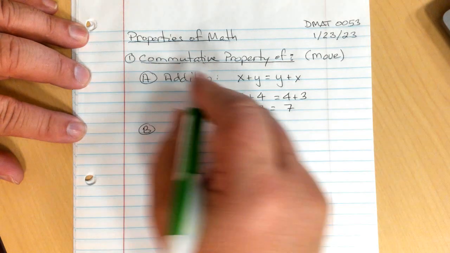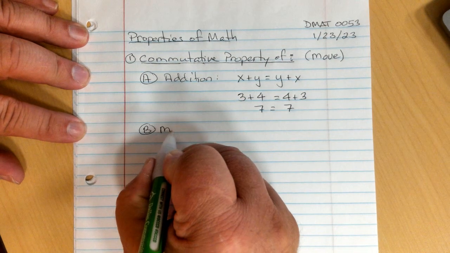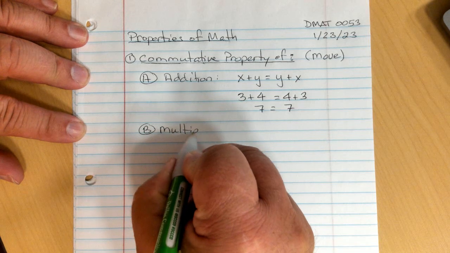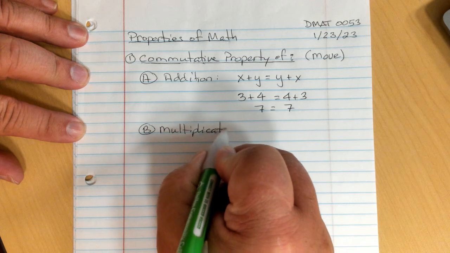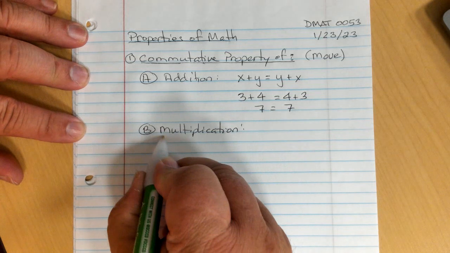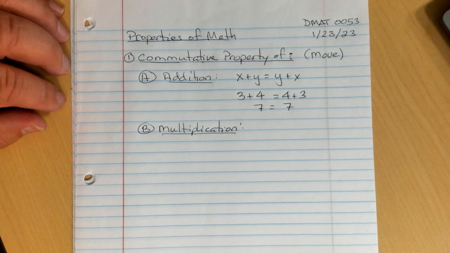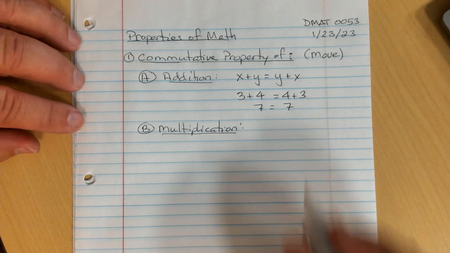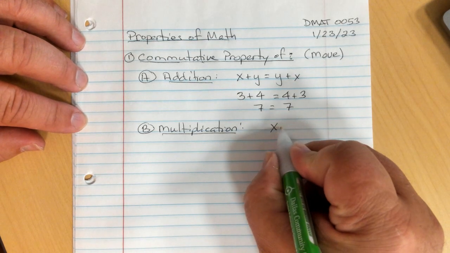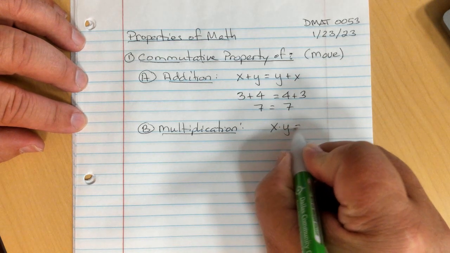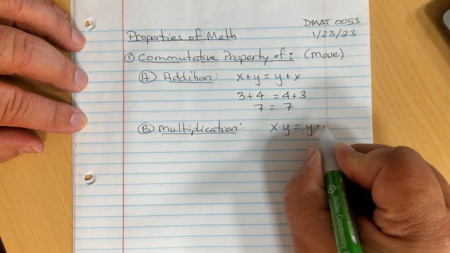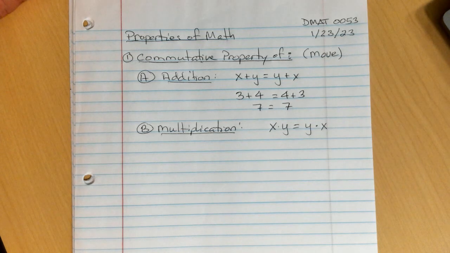The second of those is the commutative property of multiplication. It says x times y is the same thing as y times x.